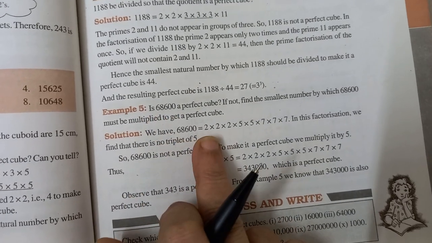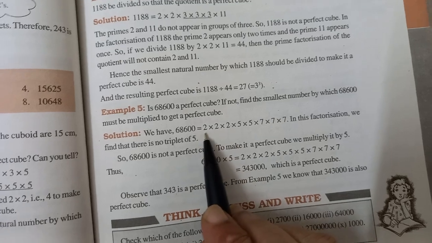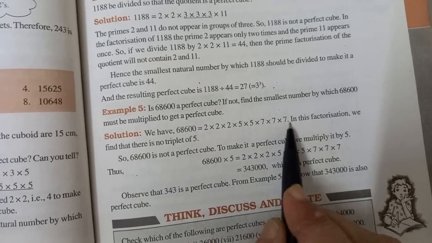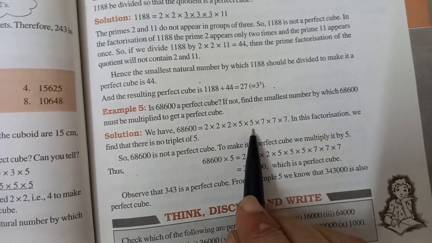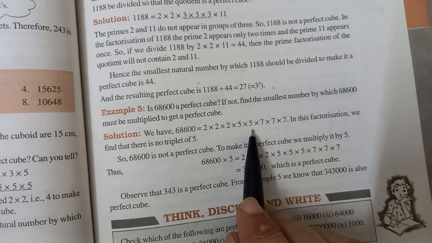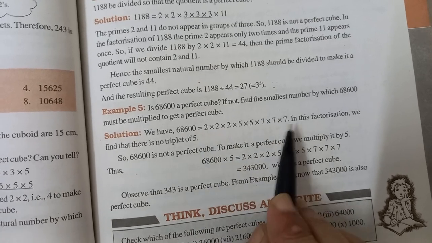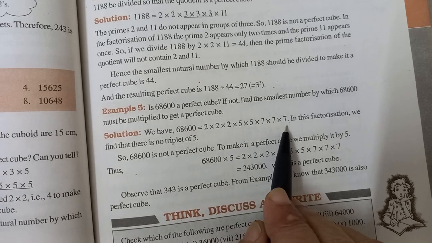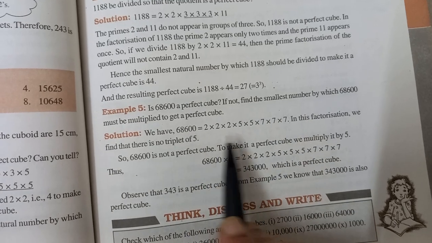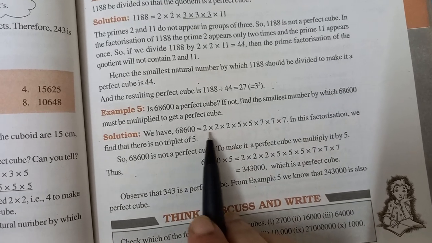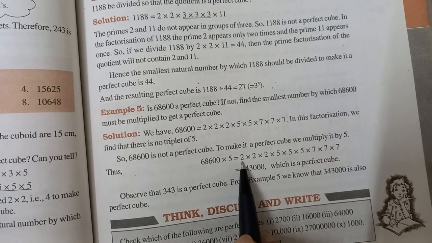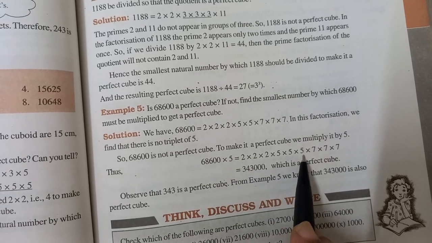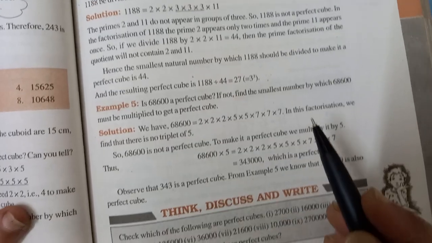68,600 is written as triplets of 2 and 7. But 5 is appearing only twice. Therefore, if you multiply this product by 5, you will get the perfect cube. That means you will be getting the triplets: triplet of 2, triplet of 5 and triplet of 7.